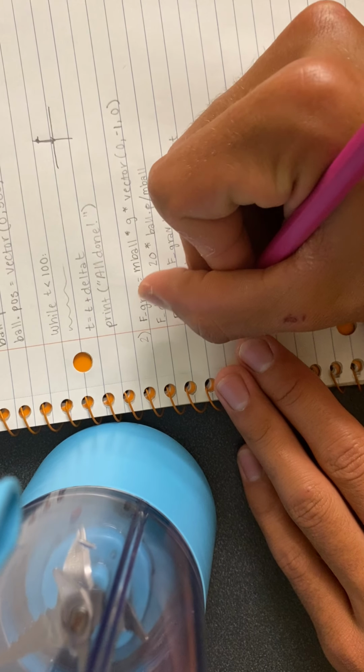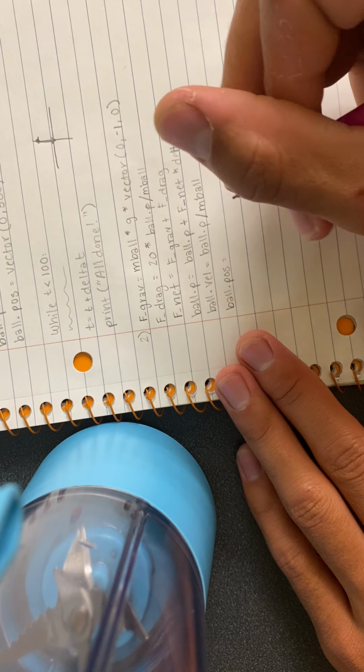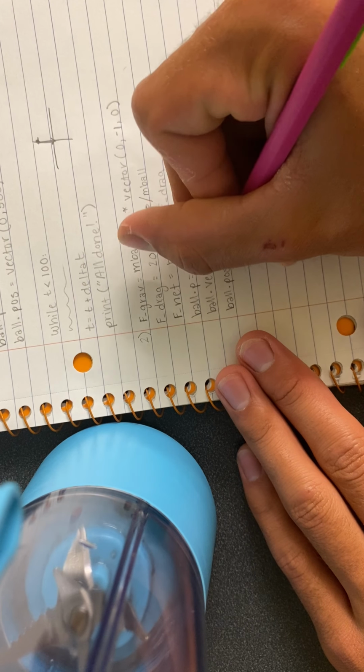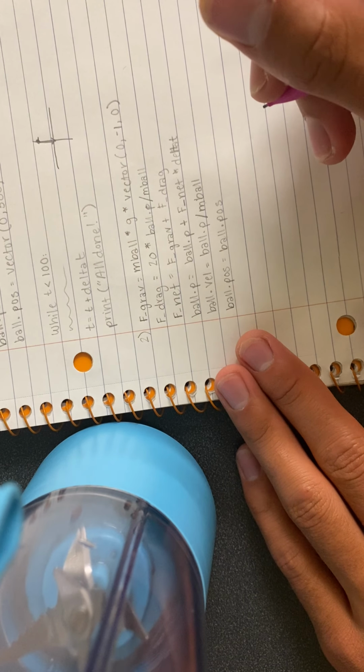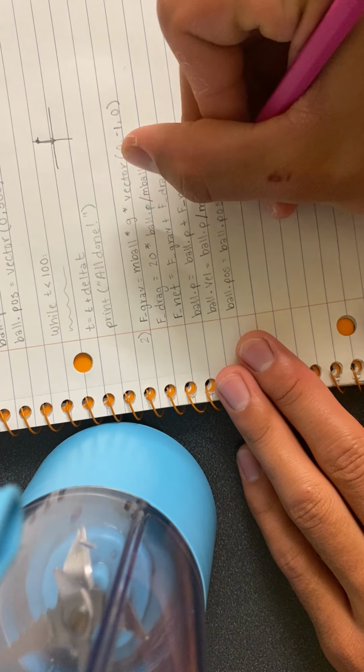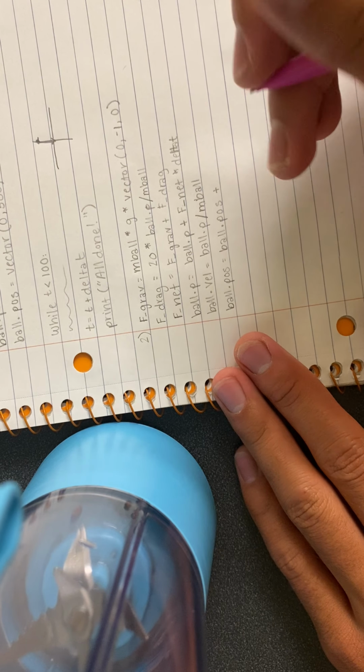Now, to update the ball's position, we set this equal to the initial position plus something, and the only way a ball changes position is by calculating how far the ball has moved in a given time.